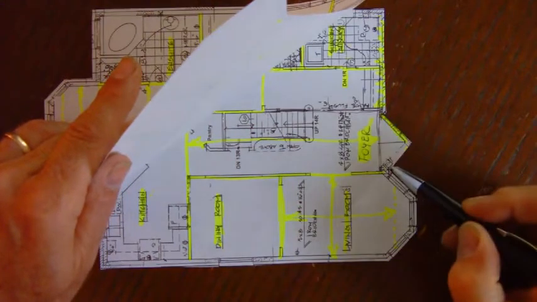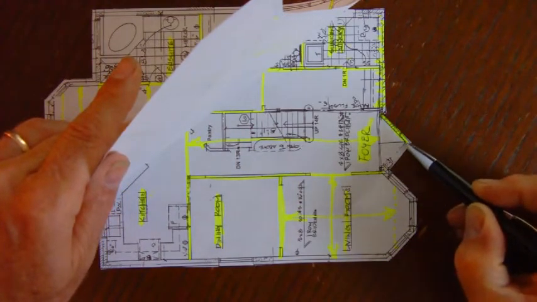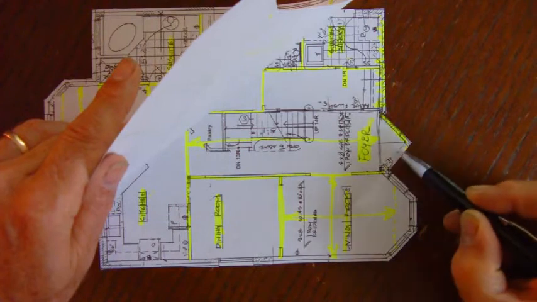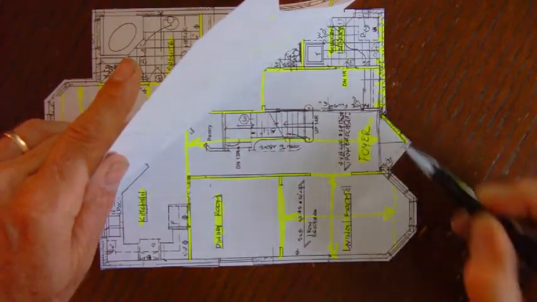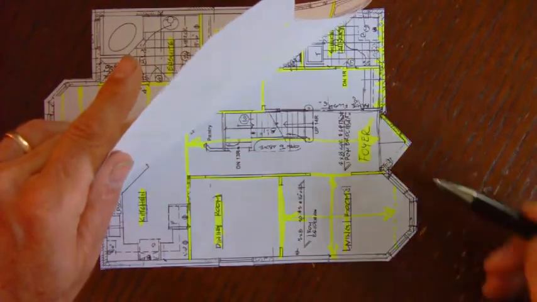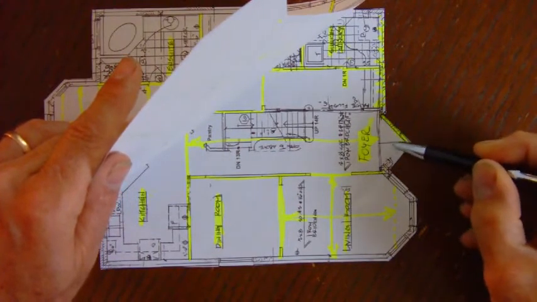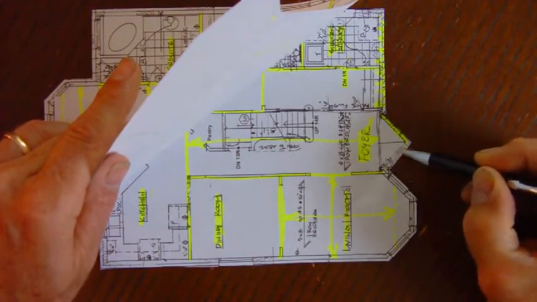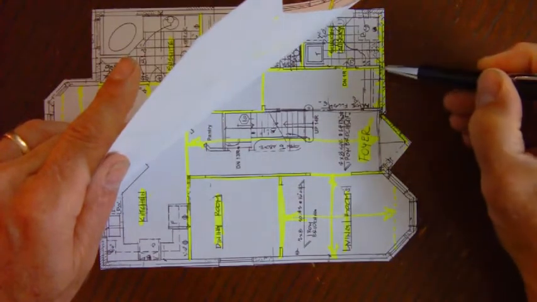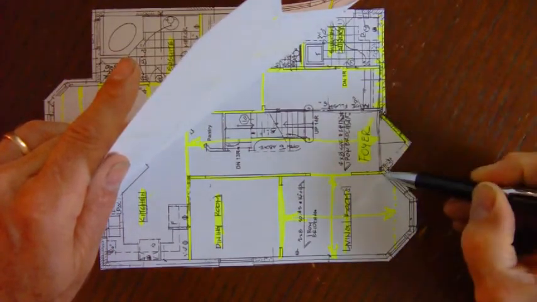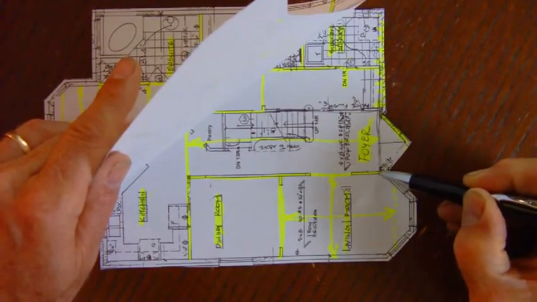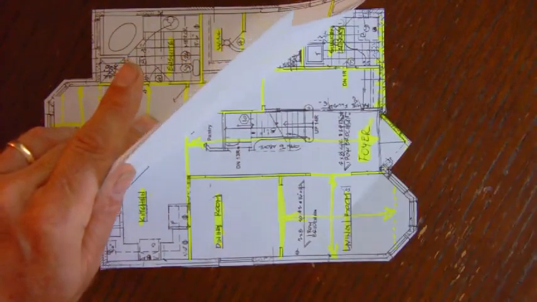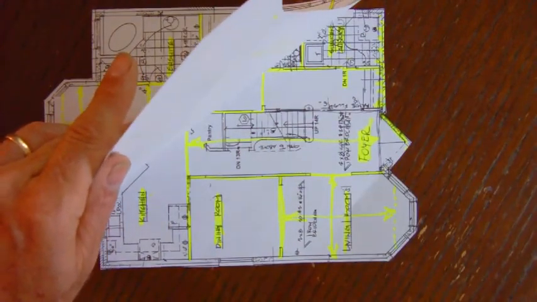Just keep in mind that these distances here do not include header, because this is ceiling above here. So this is not a header. Your header for the foyer would extend from this point across to this point, and this triangular area would be recorded as exposed ceiling.